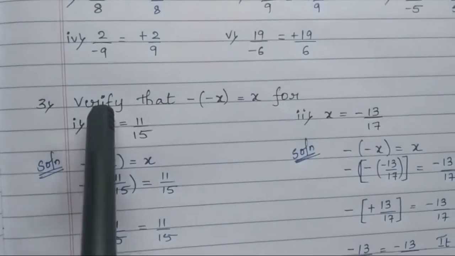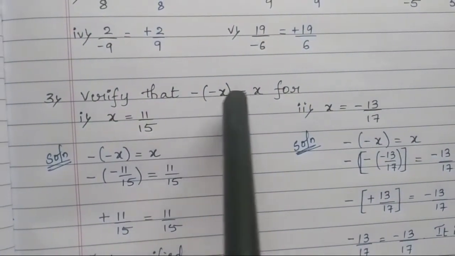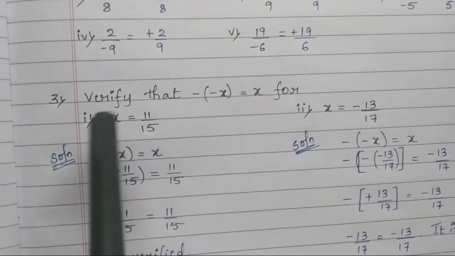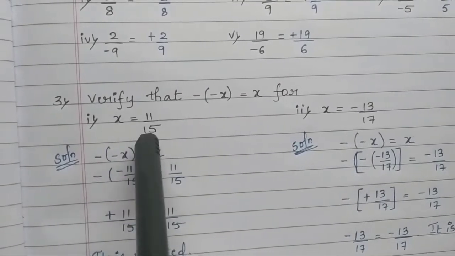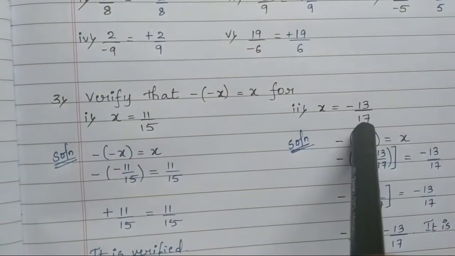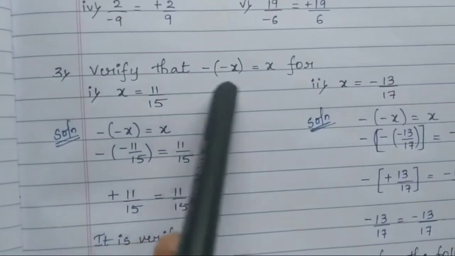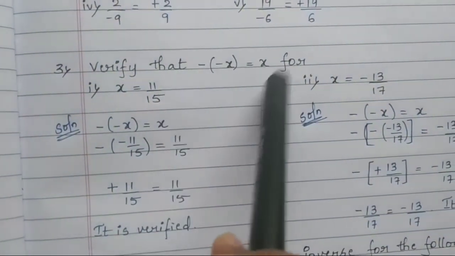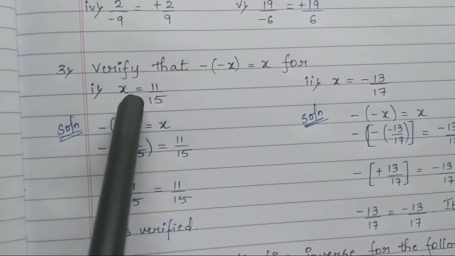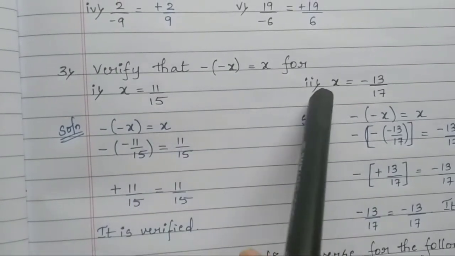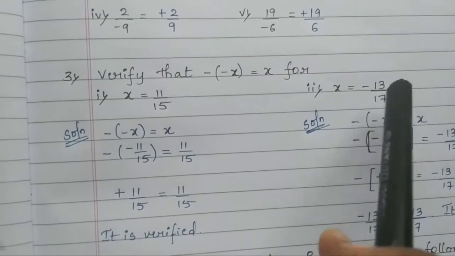Third one: verify that minus of minus x is equal to x for, first one, x is equal to 11 by 15 and x is equal to minus 13 by 17. So as you can see, there is one condition here. We have to verify this for x is equal to 11 by 15 as well as x is equal to minus 13 by 17.